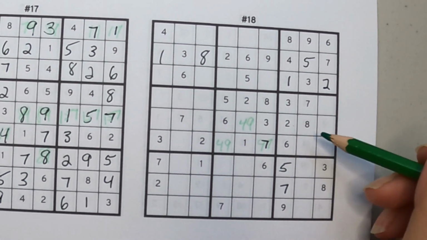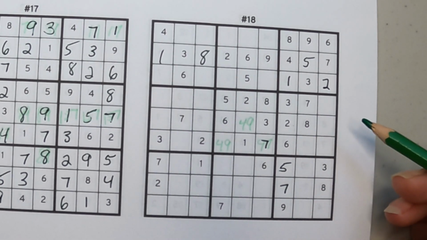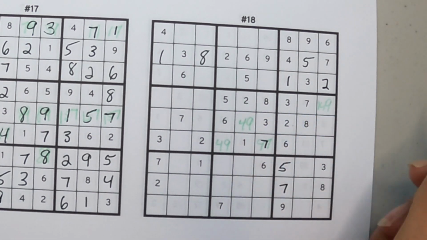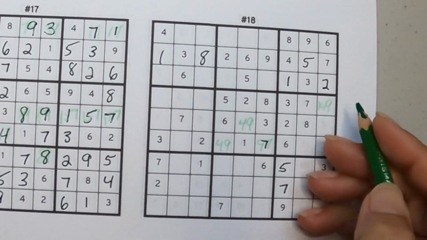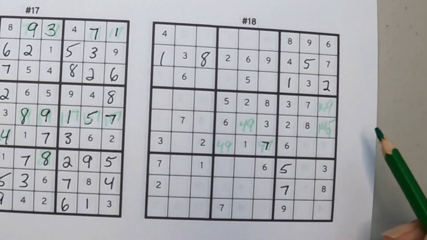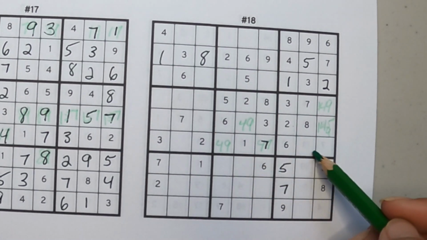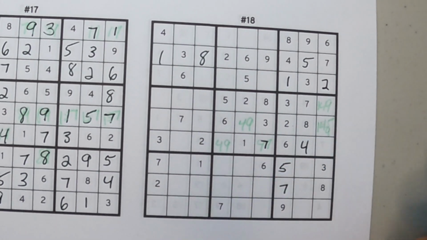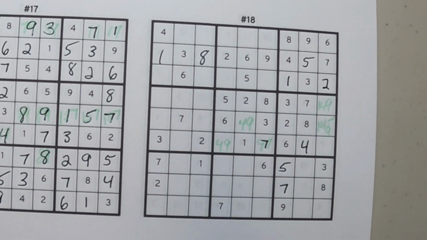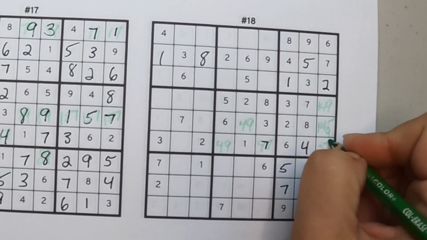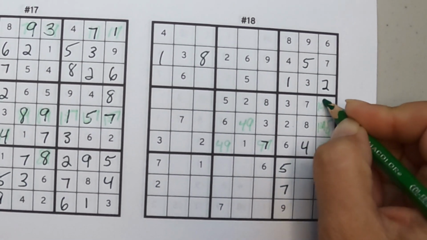If we look at this box, we're missing 1, 4, 5, and 9. We've got a 5 here, so 1, 4, 9. No help here. 1, 4, 5, 9. 1 here. 5 and 9 here. Makes this our 4. So this is our 5, 9. We can get rid of this 4 and this 4.